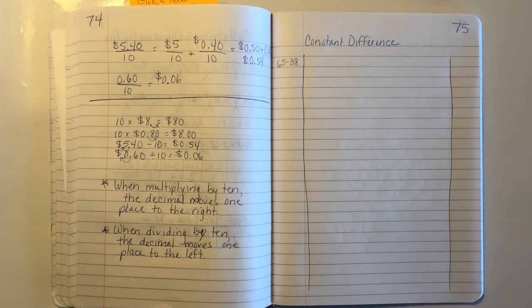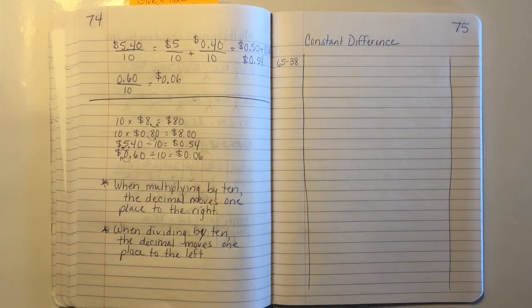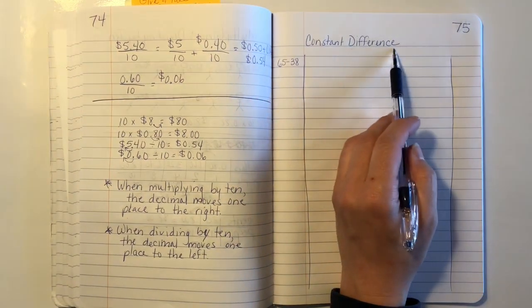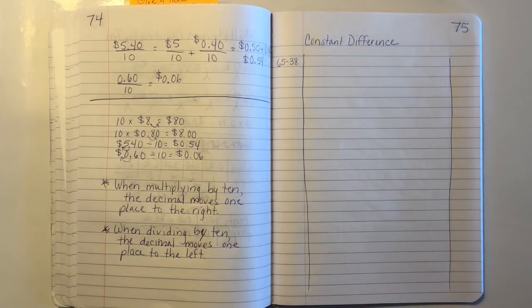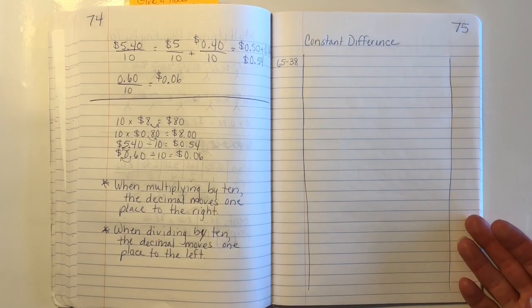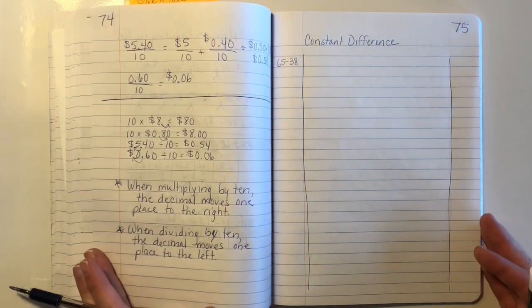So today, as I said before, I'm going to show you a strategy called constant difference. Now, the clue in this strategy is the word difference. Difference means the result or answer to a subtraction problem. So you're going to be using this strategy anytime you're subtracting.